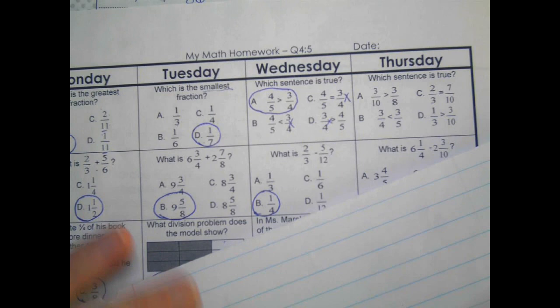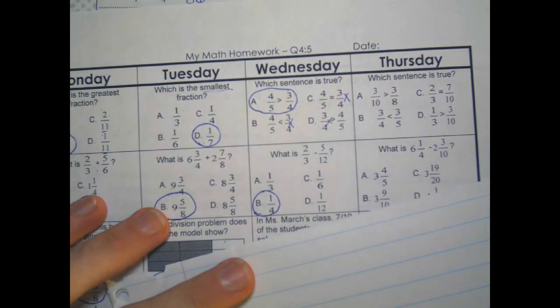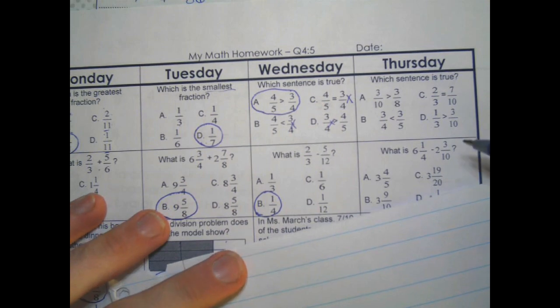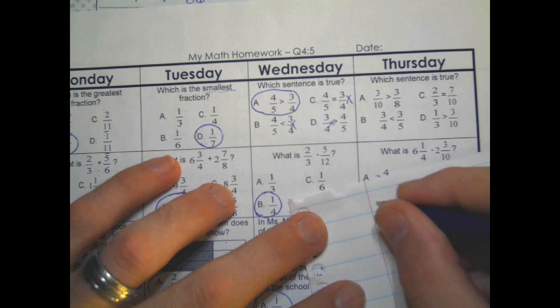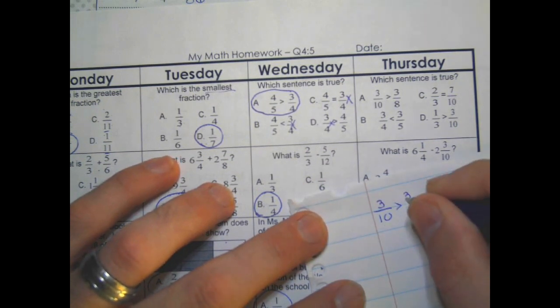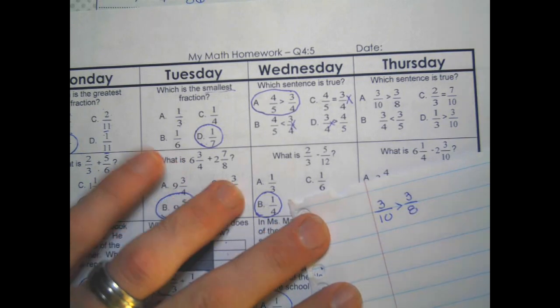All right, starting on this first box. Which sentence is true? So we have a whole bunch of comparisons here about greater than, less than, equal to. We kind of need to go through each one just to make sure that there are multiple answers. So on the first one, we're going to take 3/10, and they say that it is greater than 3/8. And we need to double check that.